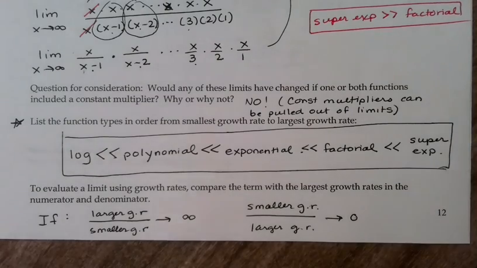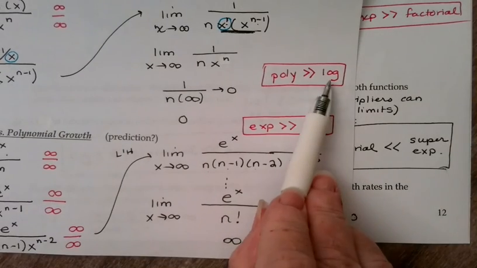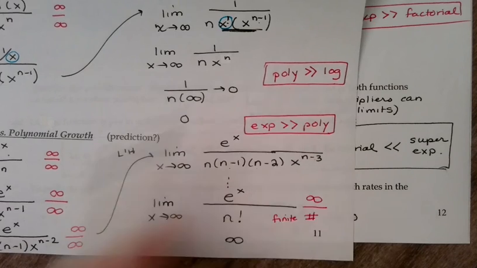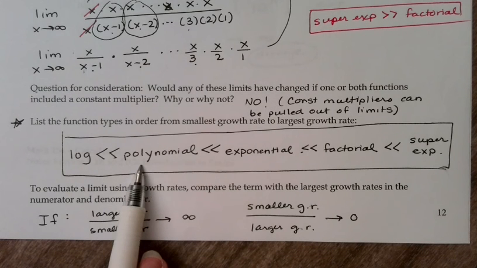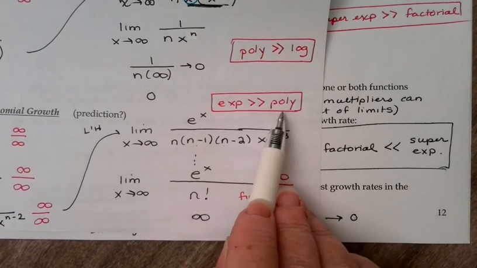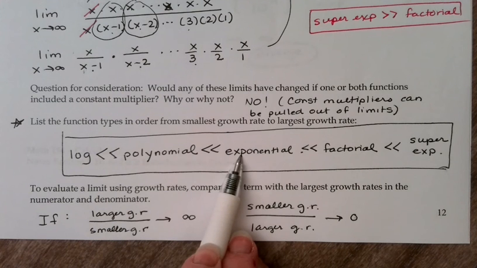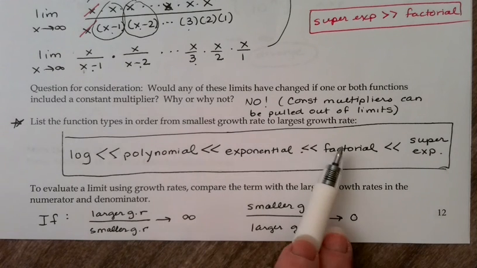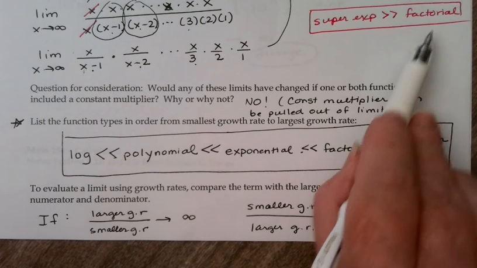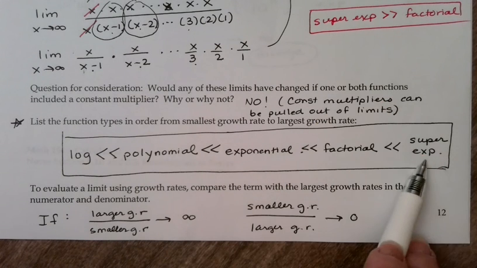Okay. Our first one, the log grew slower than the polynomial. Our next one, the polynomial grew slower than the exponential. I won't keep moving the camera, but at the top of this page, we had the exponential growing slower than the factorial. And then our very last example, the factorial growing slower than the super exponential.